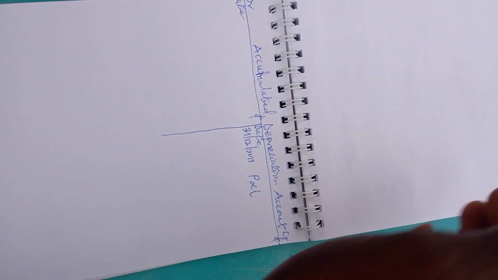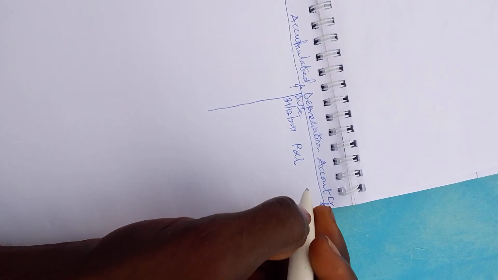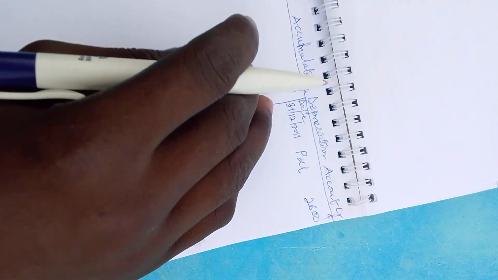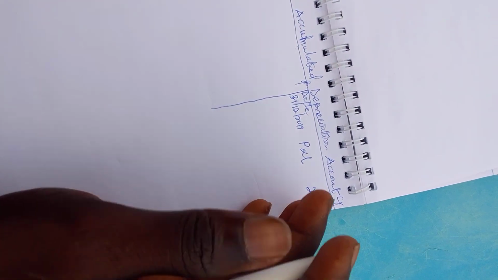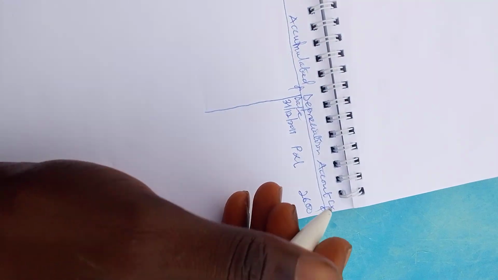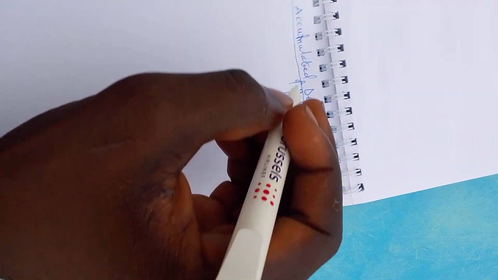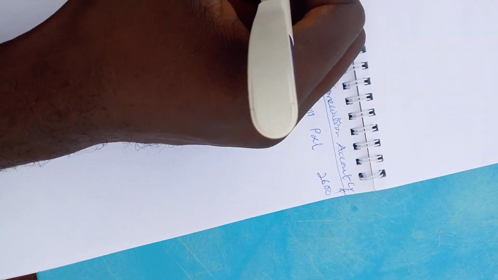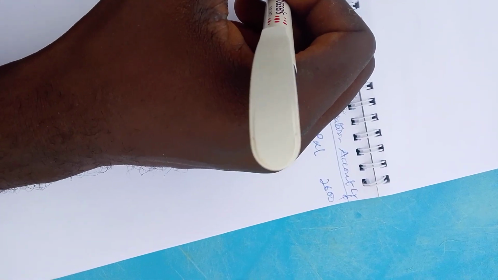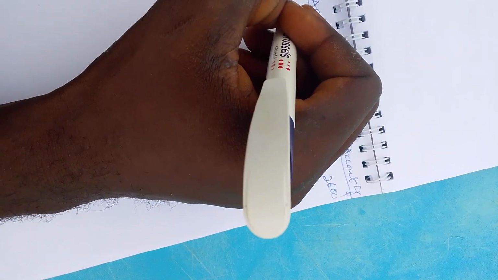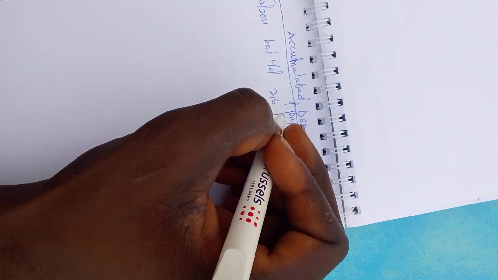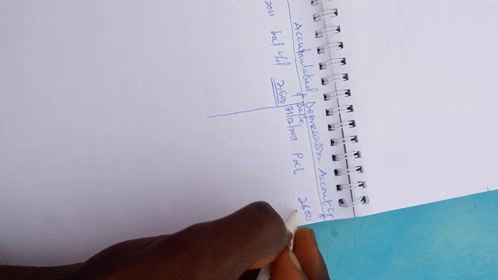So the first amount that we had was 2,600. That was the first one. And since there is no other depreciation that was calculated for, we have to balance it off by introducing balance carry down 31 December 2011, balance carry down, which is 2,600. We balance it off like this.